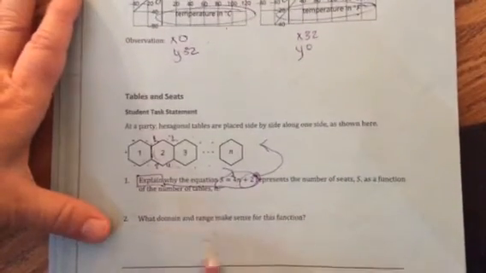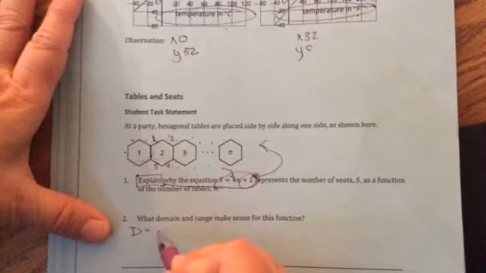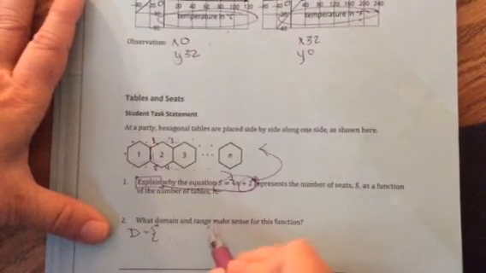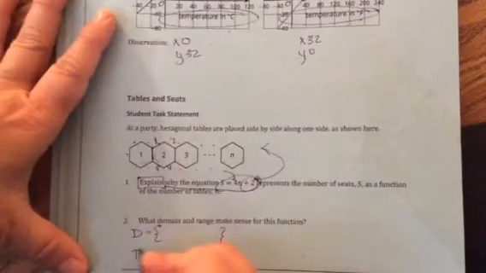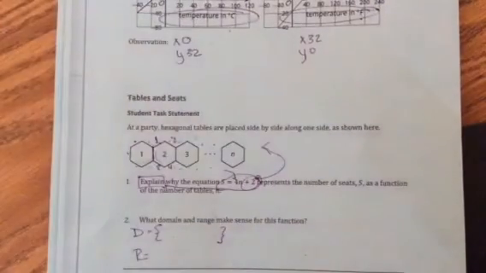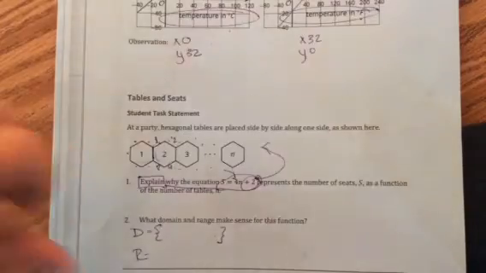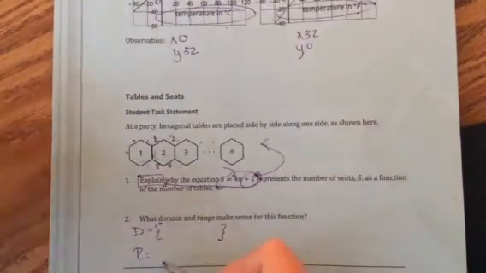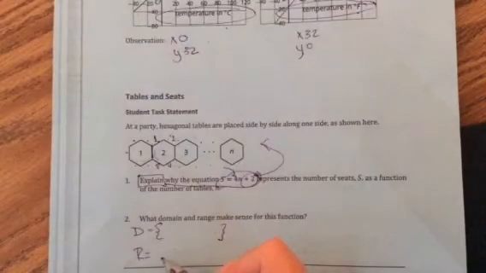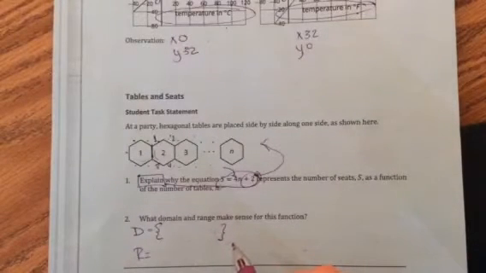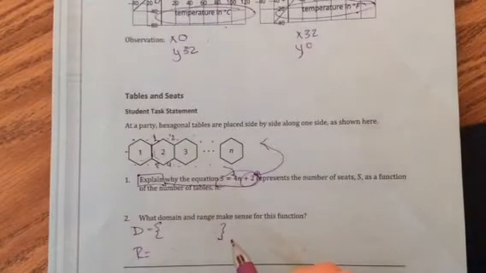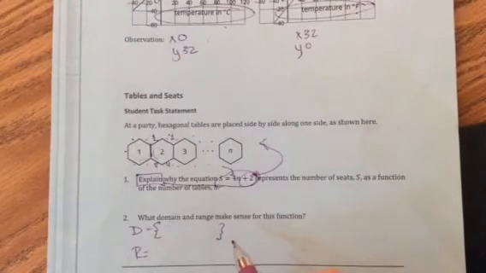So go ahead and decide what domain makes sense for that, and you can write it as the D for the domain. And we actually use braces like this, and then the range values that you think make sense, and you can list some values in that make sense. So you should have that your domain is going to be any whole number of tables, because we're not using partial tables, and the range is numbers that are multiples of 2 because of the number of seating pieces that you're looking at.